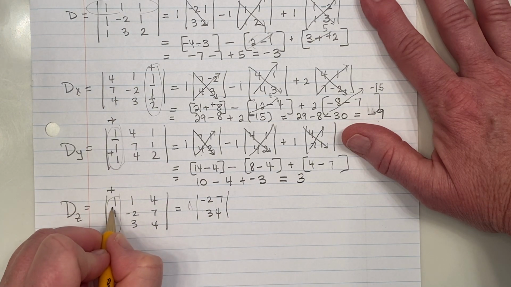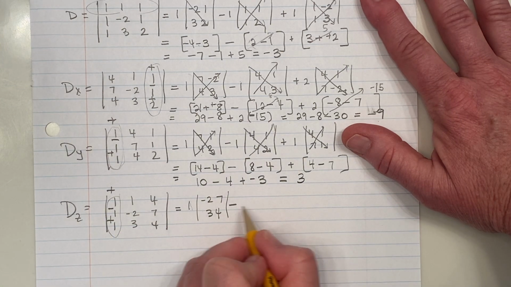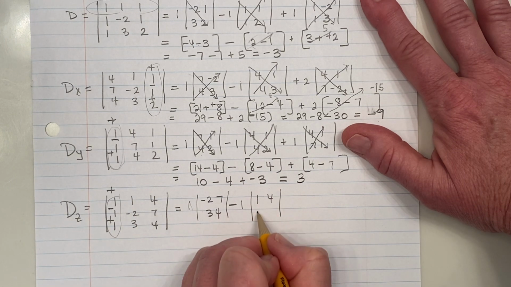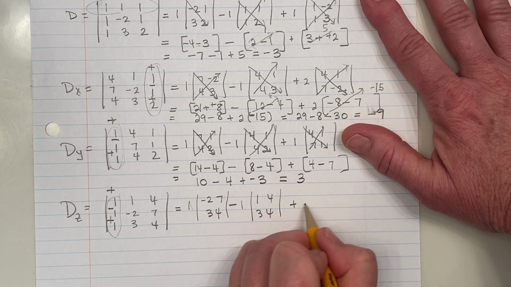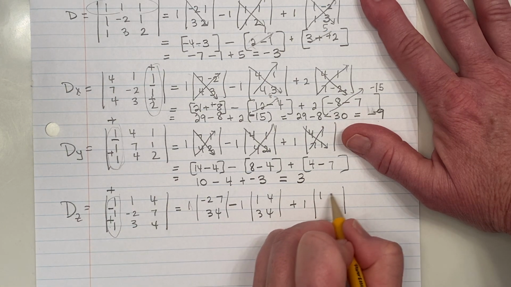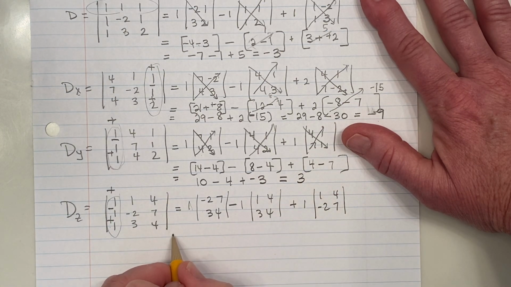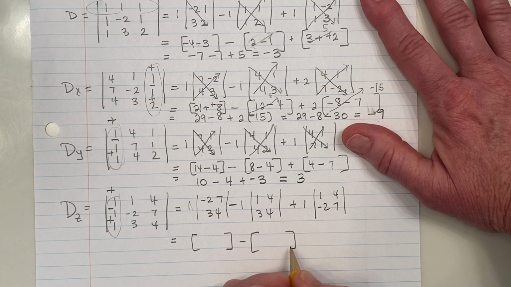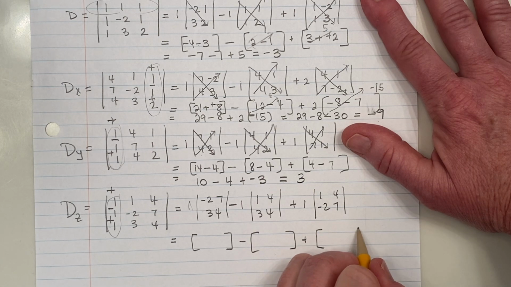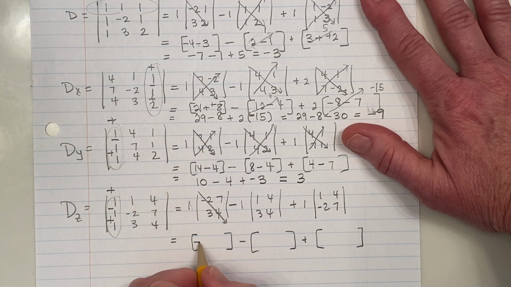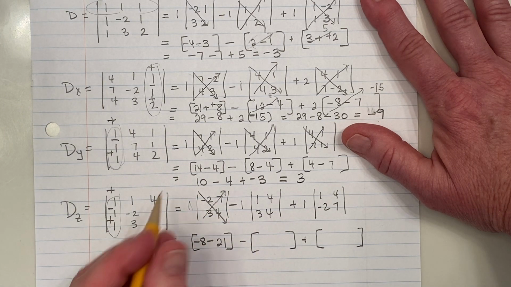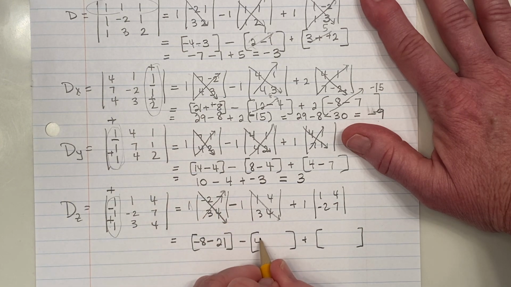Oh, I forgot to put the plus, minus, plus. That's important because you have to know what sign goes here. I really recommend immediately putting the subtraction after your down arrow.